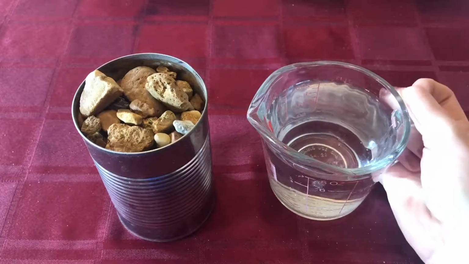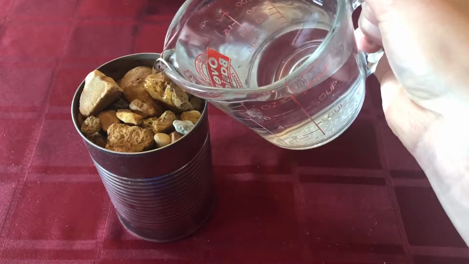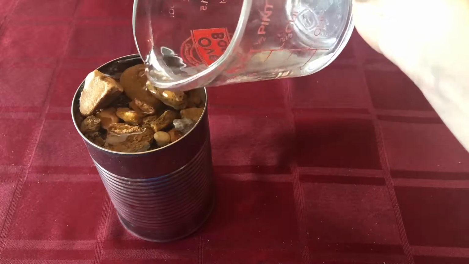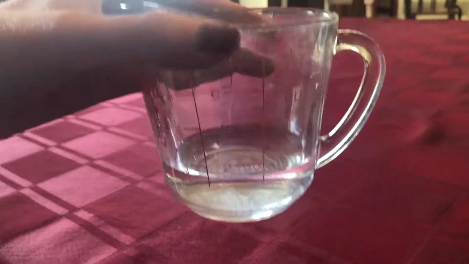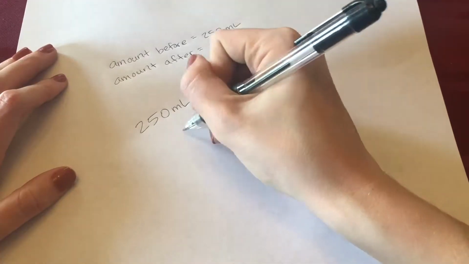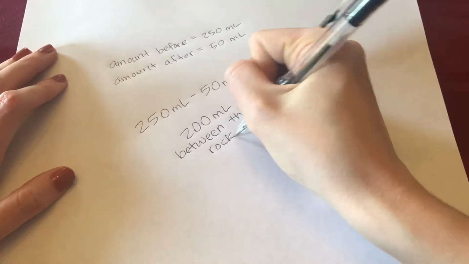Students should fill one can to the top with rocks and pour the water that is measured by another full can over the rocks. When the container of rocks is full, measure the leftover water and subtract it from the original amount. This will give the amount of water that went into the spaces around the rocks.